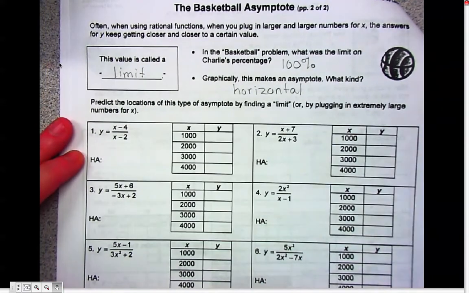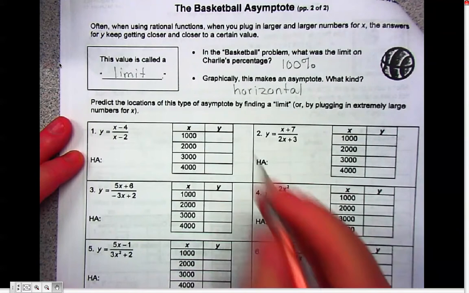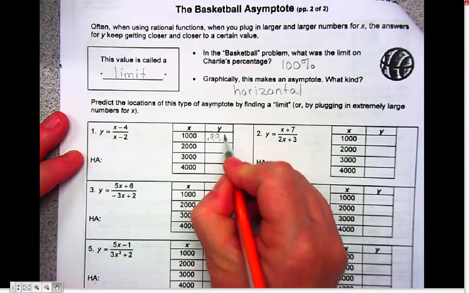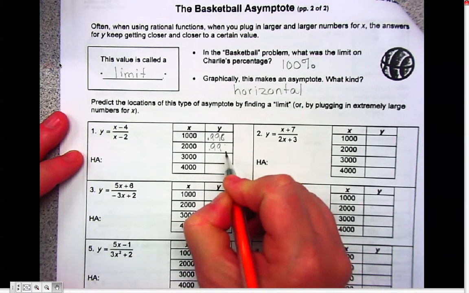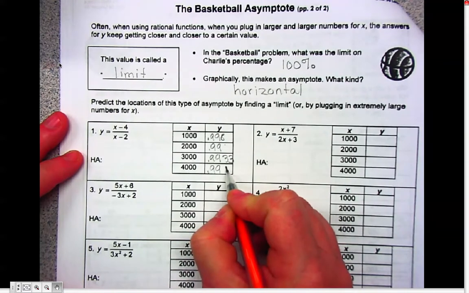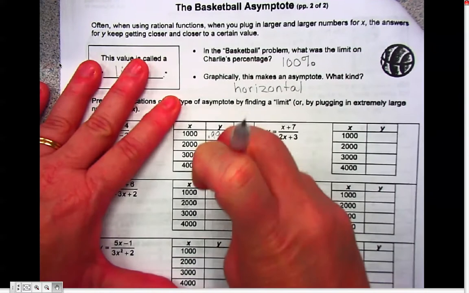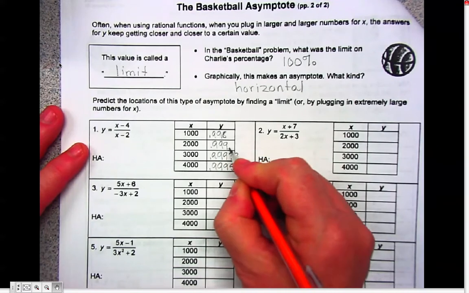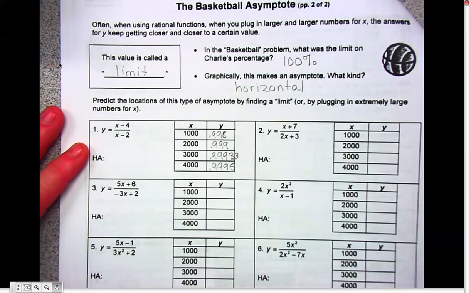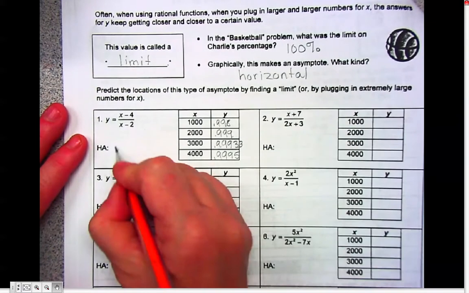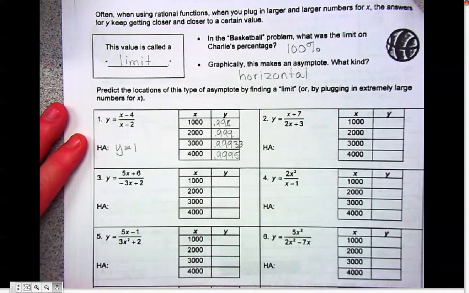Okay. So on number 1, who has a table? Chandler, do you have a table? Yes. What did you get? 0.998, 0.99, 0.9993, 0.9995. What was the last one? 0.9995. Oh, too many. I don't have enough 9s, do I? Three 9s? And here's three 9s too? Yes. Okay. So this is going towards what? 1. Right. So for the horizontal asymptote, y equals 1.